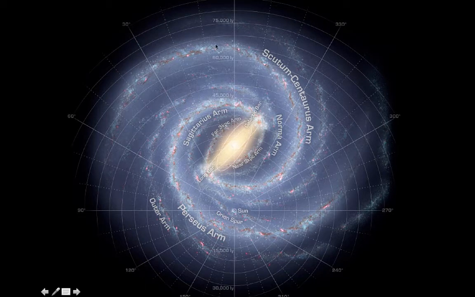There's also a lot of gas, especially hydrogen, in the spiral arms. Here's the bulge of the galaxy, the central bulge, and the nucleus. Here's the sun, sandwiched in between the two major spiral arms, the Scutum-Centaurus arm and the Perseus arm. There are also a series of smaller spiral arms, the Sagittarius arm. We're near the Orion spur, which is sort of a continuation of that.